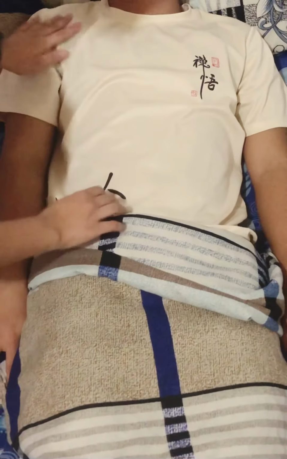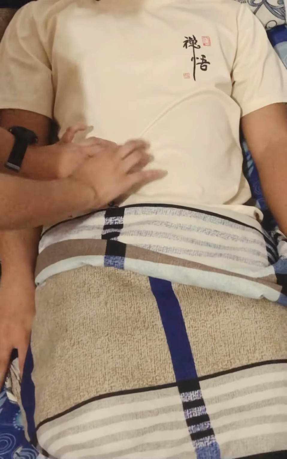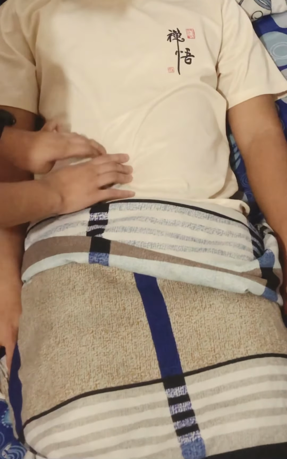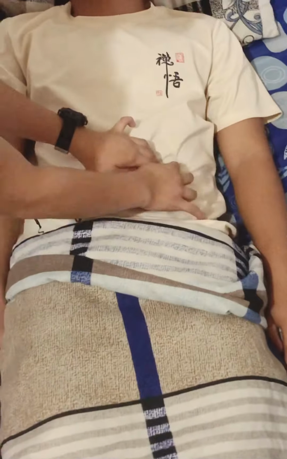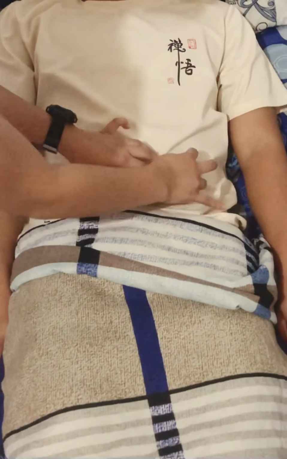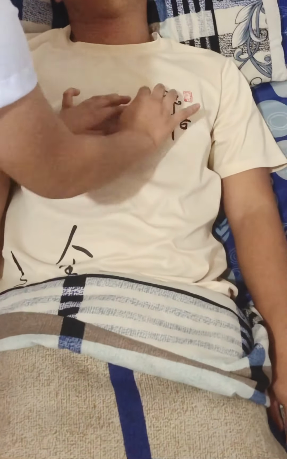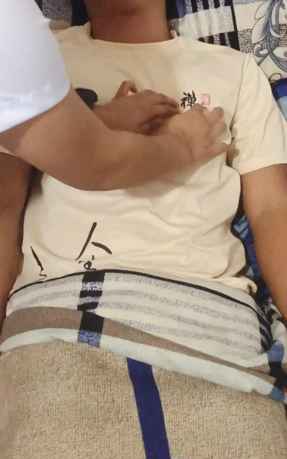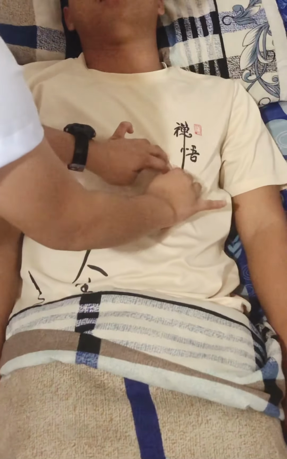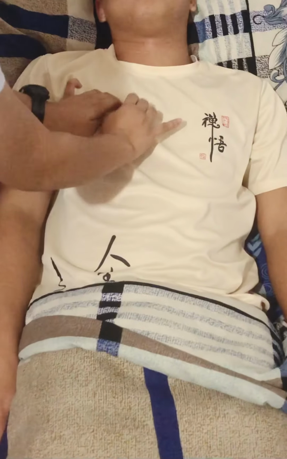I will palpate for the light palpation using my fingertips. Right lower quadrant, left lower quadrant, left upper quadrant, right upper quadrant.